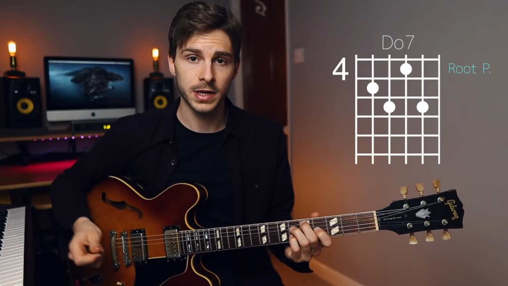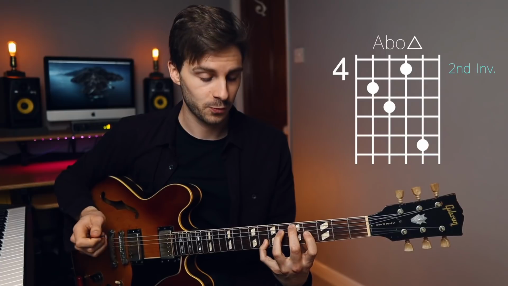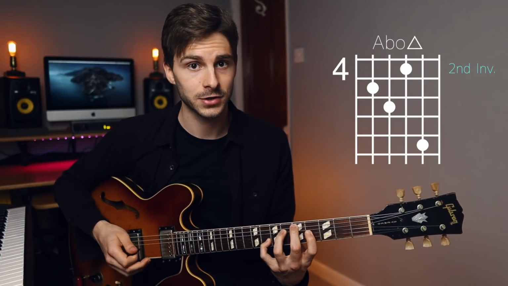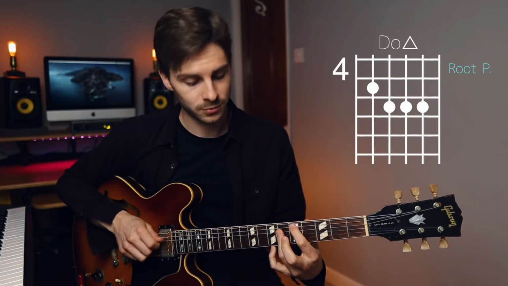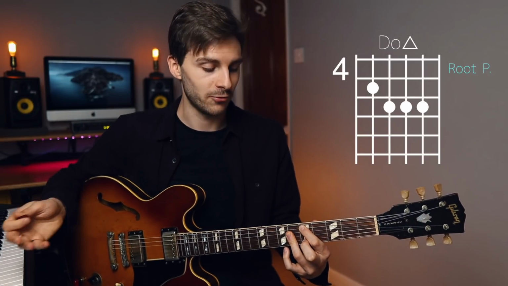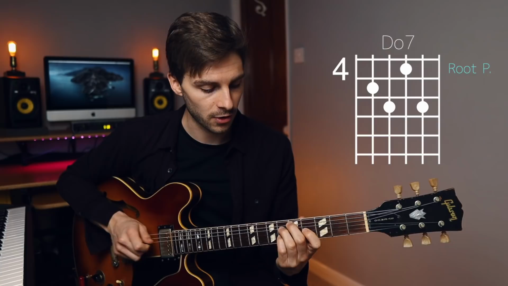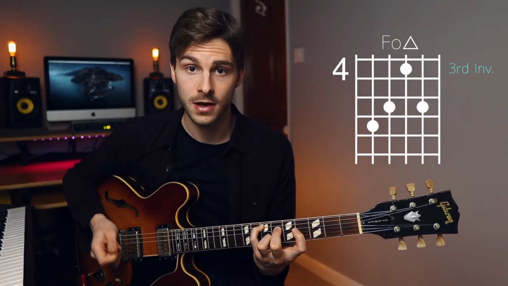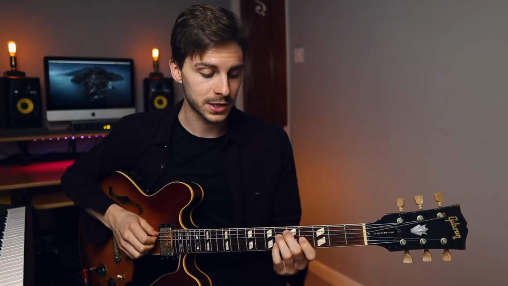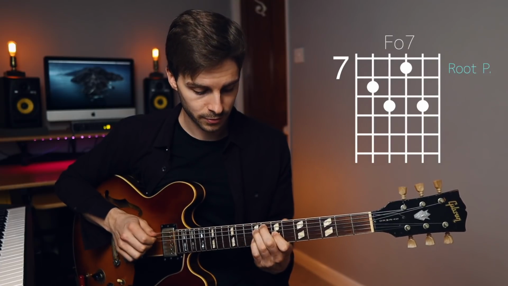Another easy way to discover all the diminished major 7 inversions for each related diminished chord is by just dealing with one inversion and then in turn move each note up a tone. For example, here's D diminished. If we move the top note up a tone, we get A flat diminished major 7 in second inversion. If instead we move the next one, well, we've got D diminished major 7 in root position. The next note gives us B diminished major 7 in first inversion. And then finally we've got F diminished major 7 in third inversion. We then do this for each fully diminished inversion so that we discover them all.